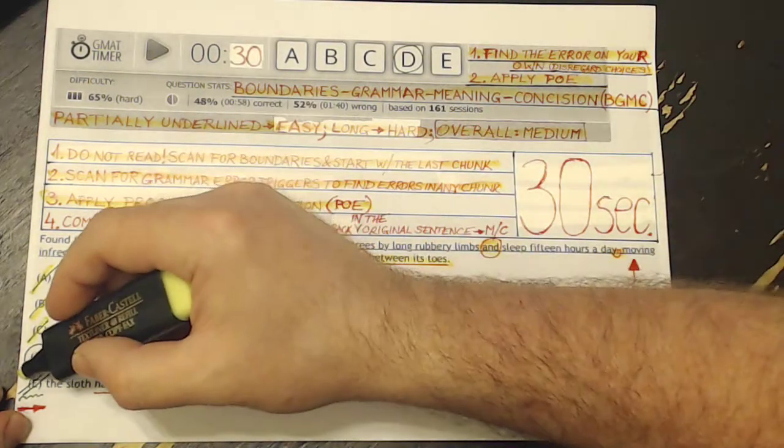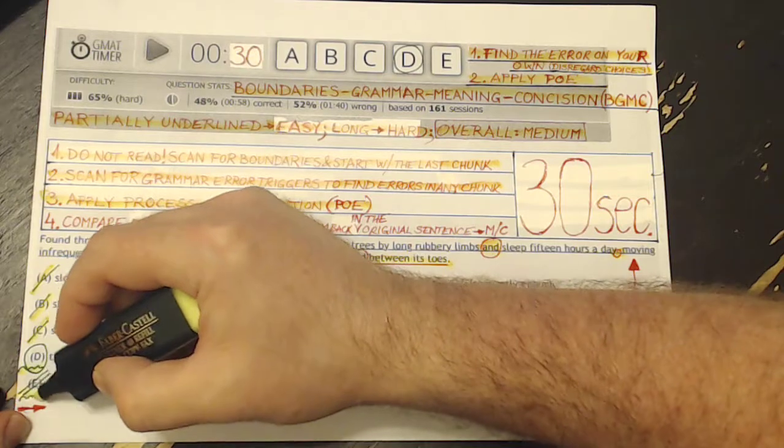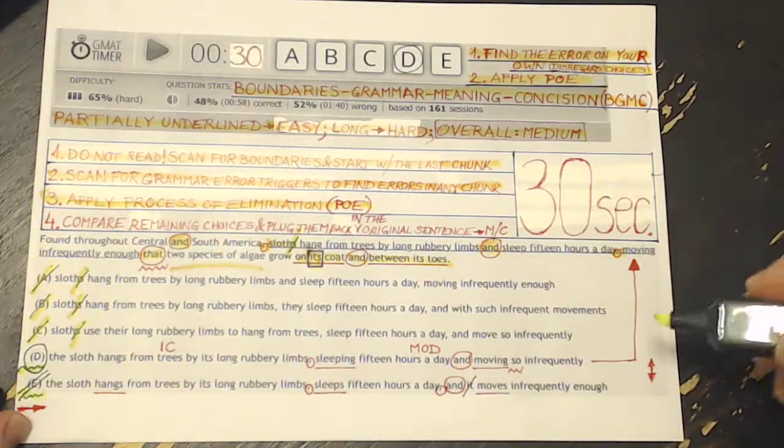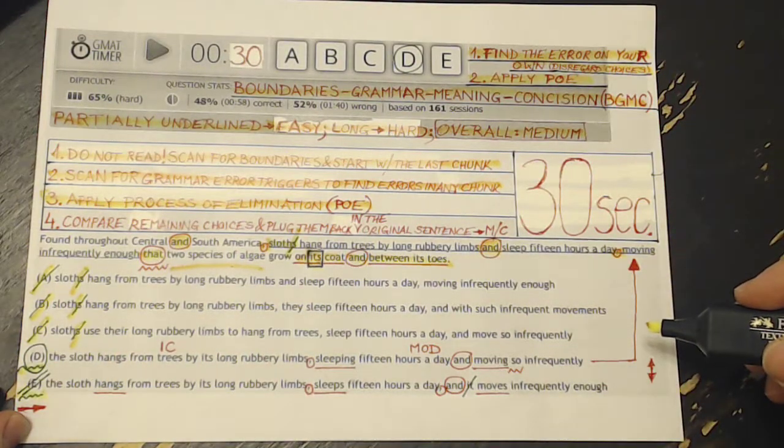And we wind up with two maybes, D or E. And this was in the third stage. Let's move on to the fourth stage.